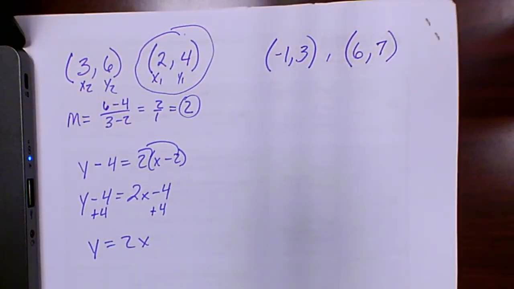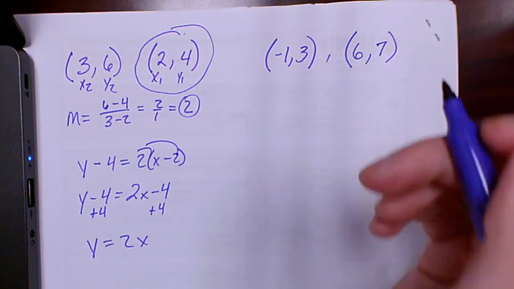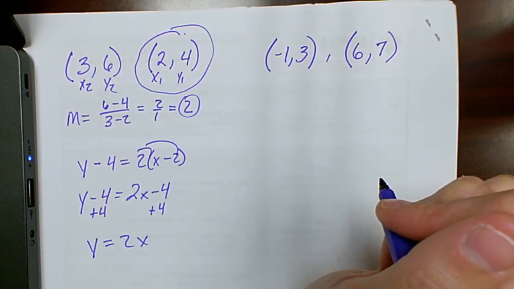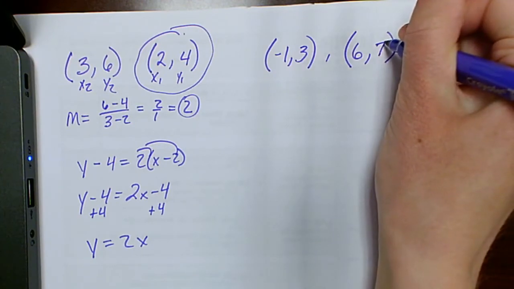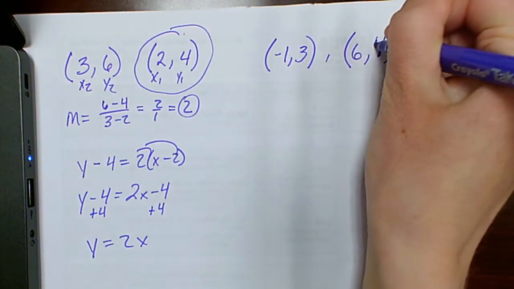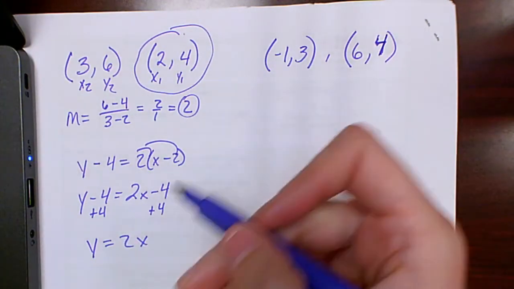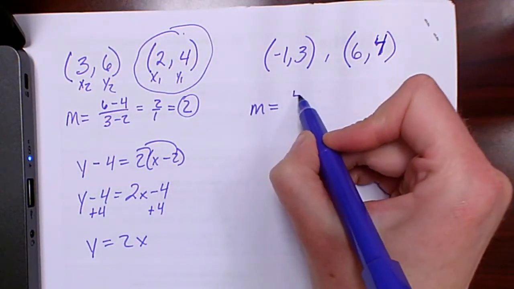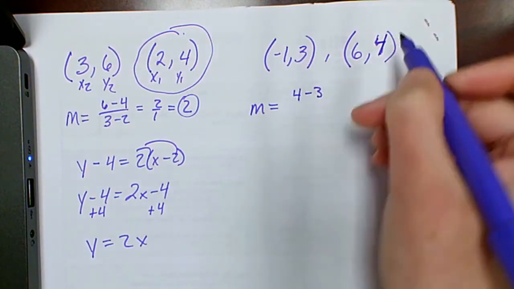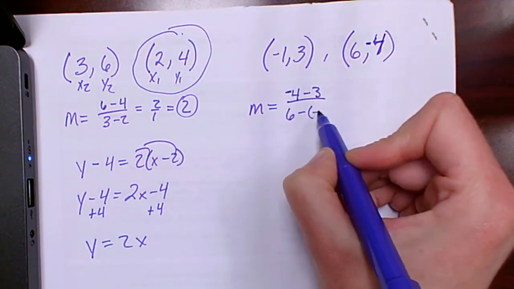Okay, let's work this one. Actually, let's turn this into a 4. There we go. That will be easier. I don't want to cause more headache than what we need. I'm avoiding a lot of fractional slopes for you guys. So 4 minus, or let's go -4. -4 minus 3 over 6 minus -1.